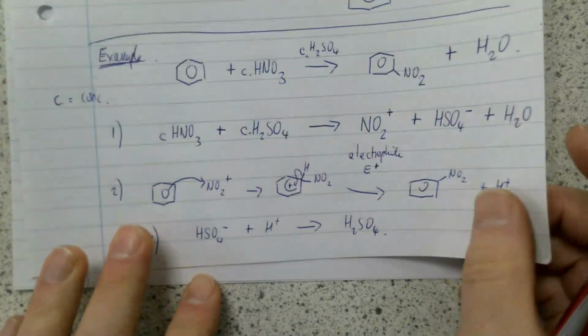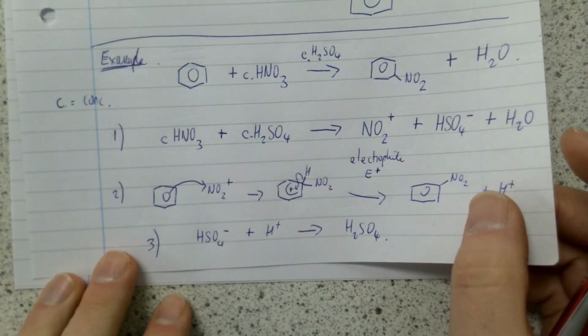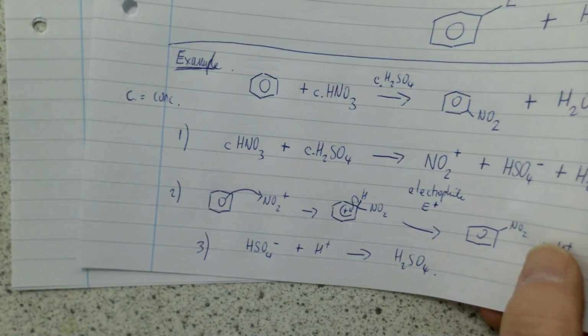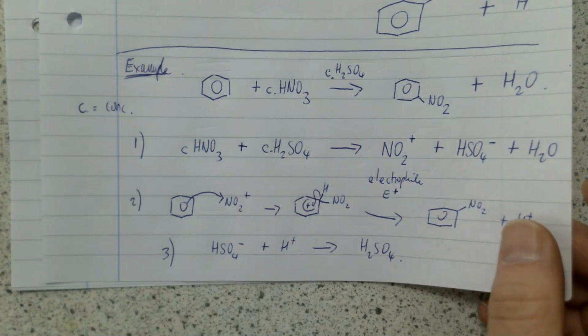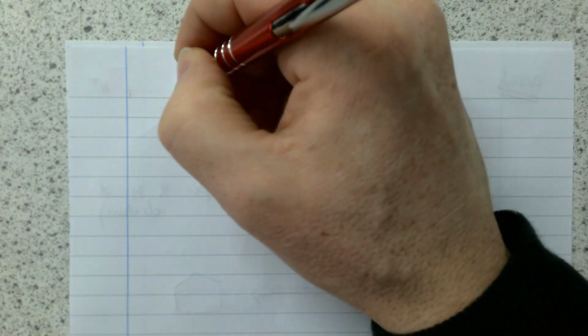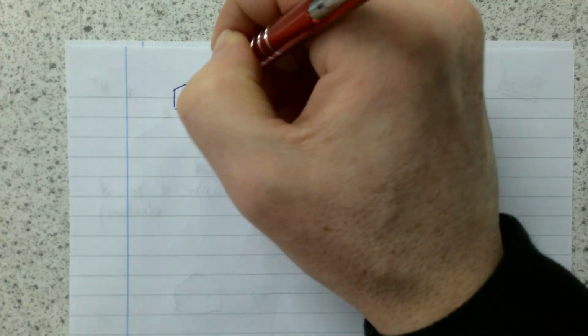I think I might show you another example of this. Why not? So another example of this. Again, a reaction that isn't in the spec. You don't need to know it, but it's an example of a reaction which can take place.